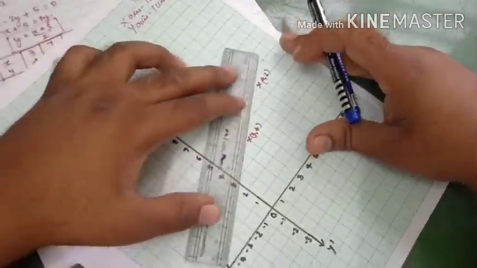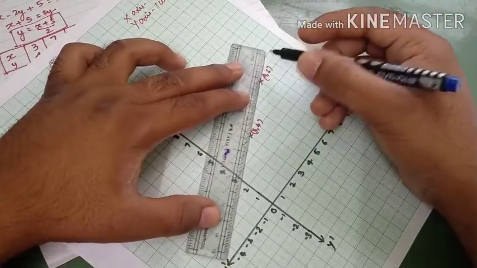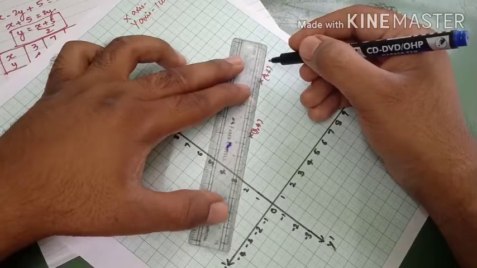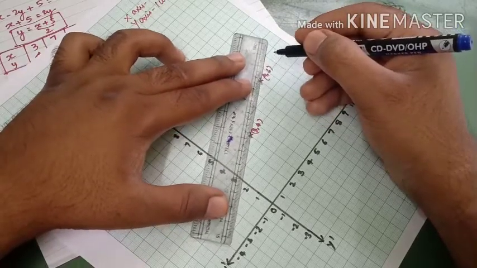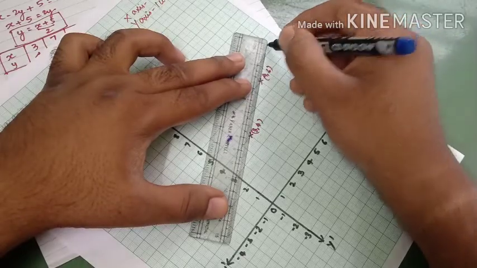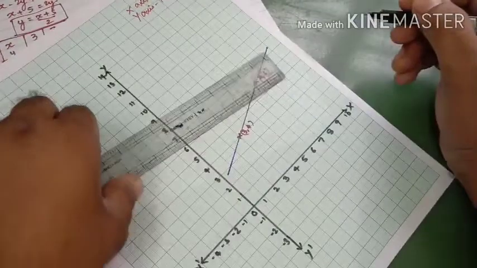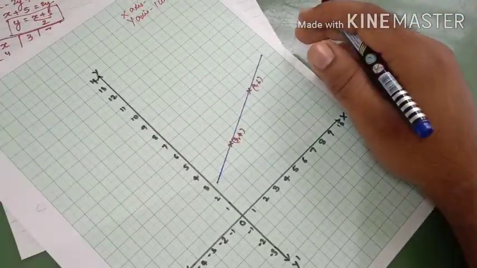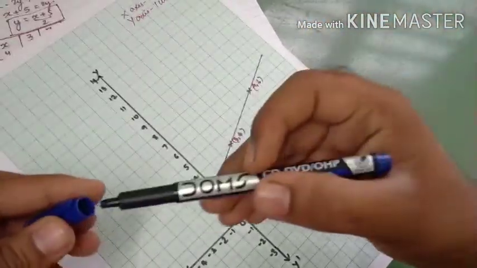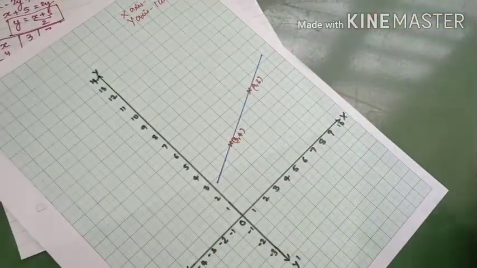Yeah, so I'll hold it exactly on the points and draw a line. Okay, I have drawn a line. So this is the straight line representing the equation x minus 2y plus 5.